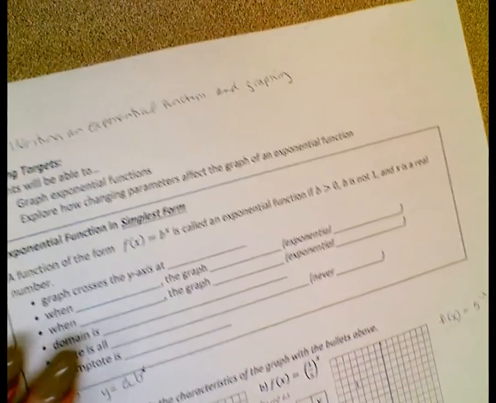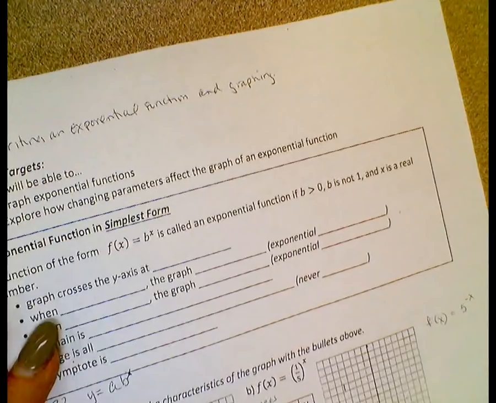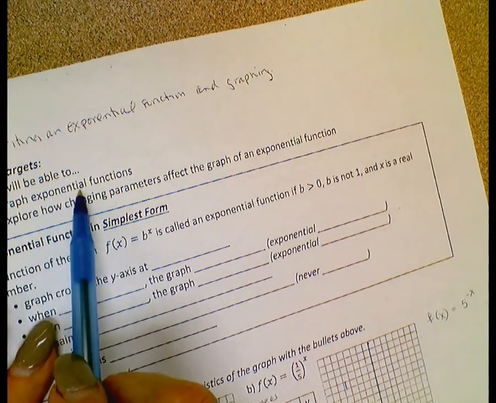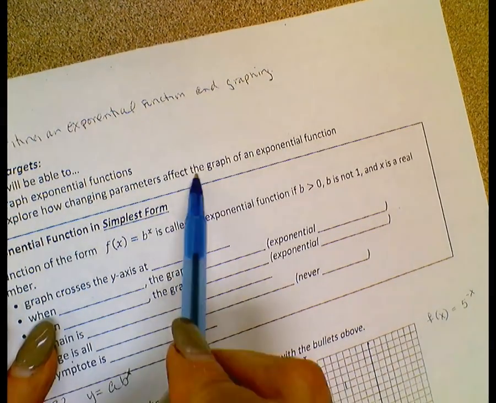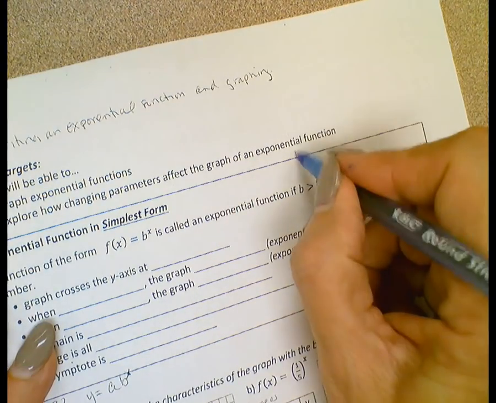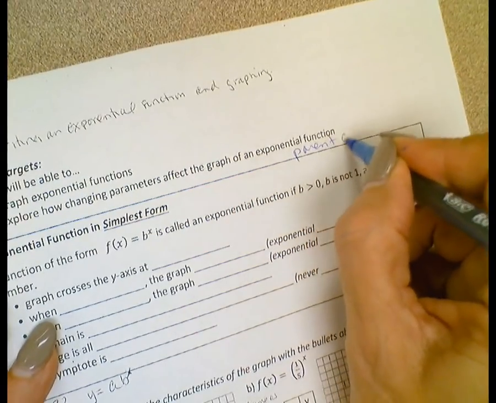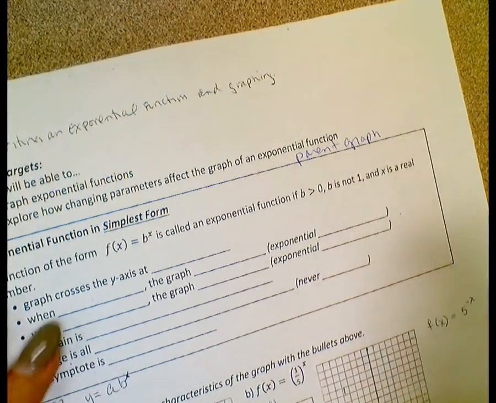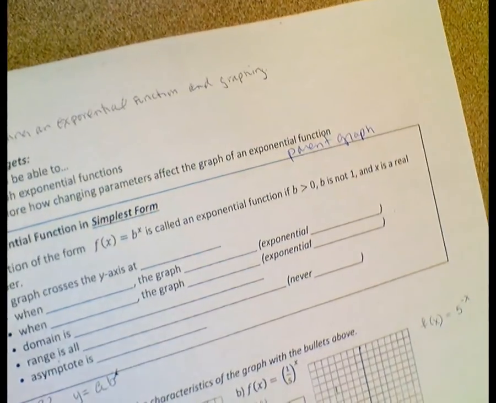Okay, this is section 4.1. We have 8 minutes to get this done. Students, you're going to be able to graph exponential functions and explore how changing parameters affects the graph of an exponential function. In other words, these are like parent graphs. You're going to have vertical stretches, horizontal shifts, all that stuff.